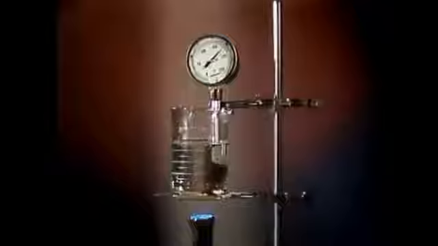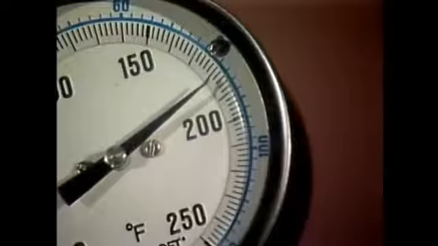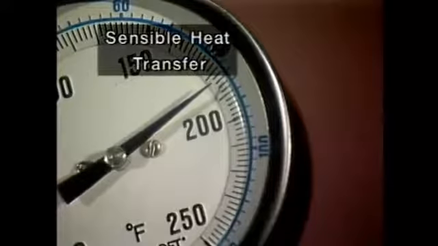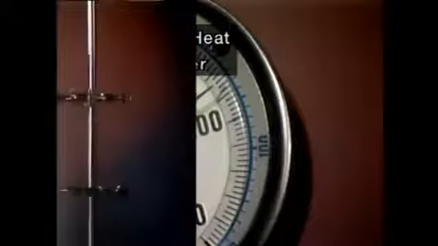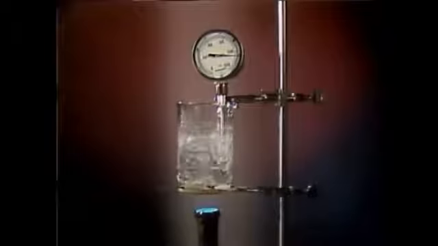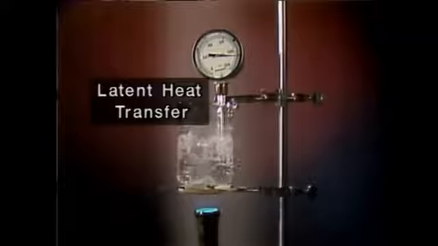There's an important law of energy called the law of energy conservation. This law states that energy can be neither created nor destroyed, only altered in form. Basically, this law means that all energy has to be accounted for. A temperature change can be measured or felt. Heat transfer that causes a temperature change is called sensible heat transfer. Heat transfer that does not cause a temperature change is called latent heat transfer.